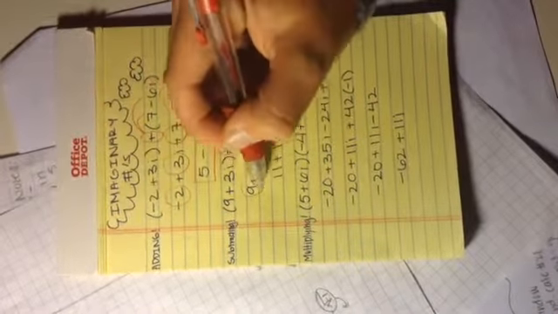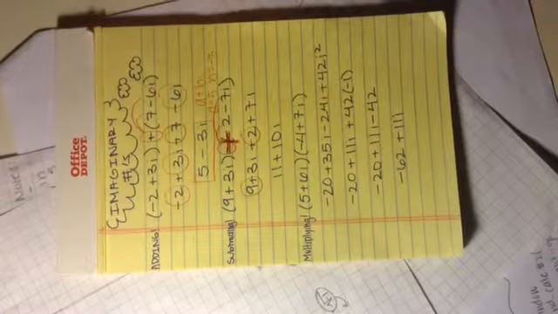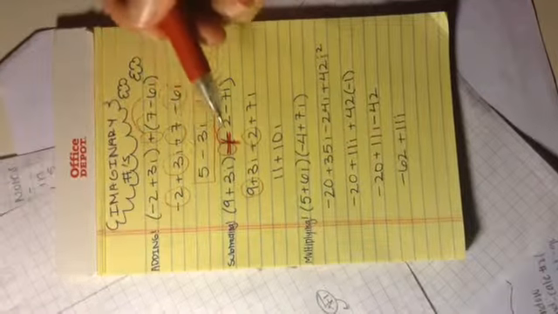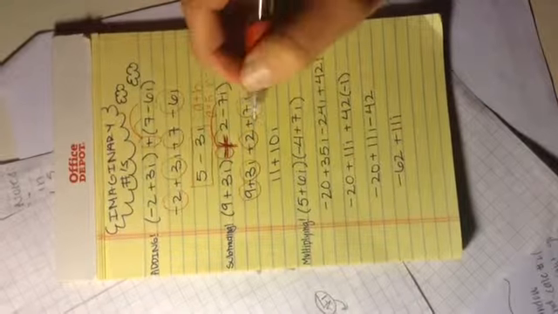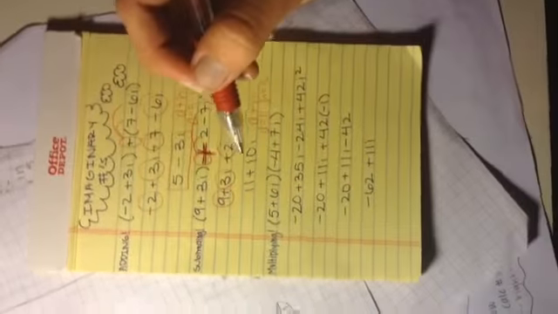Once again, we can add like terms. So 9 plus 2 would be 11, and then 3i plus 7i would be 10i. So this is our complex number in standard form, a plus bi, where a equals 11 and b equals 10.